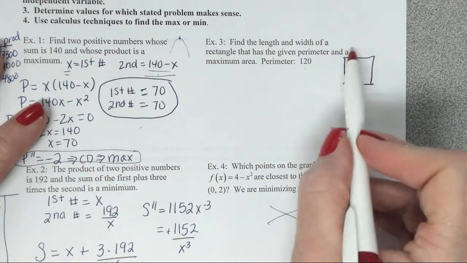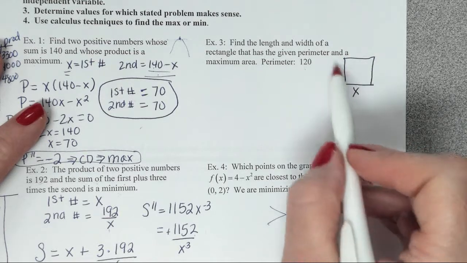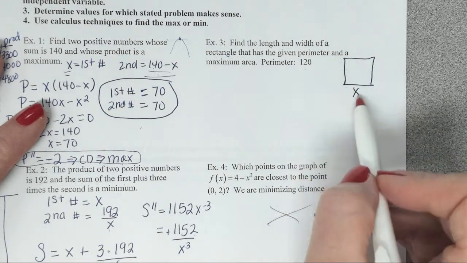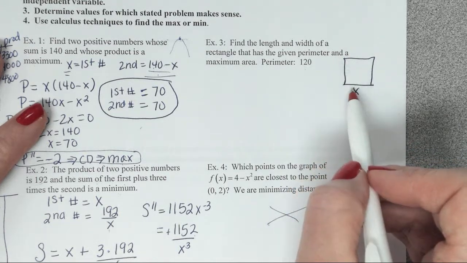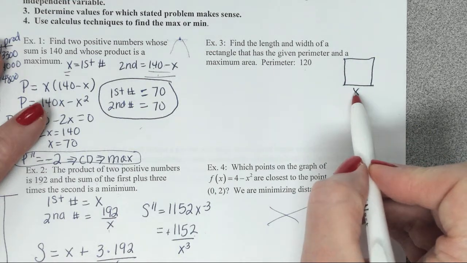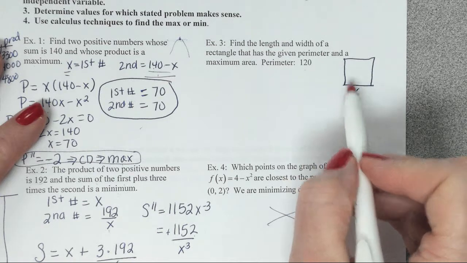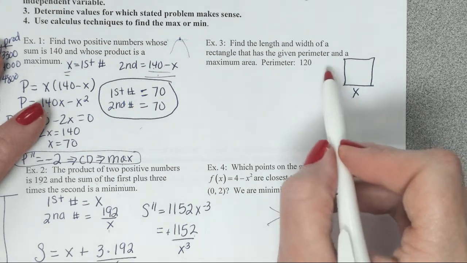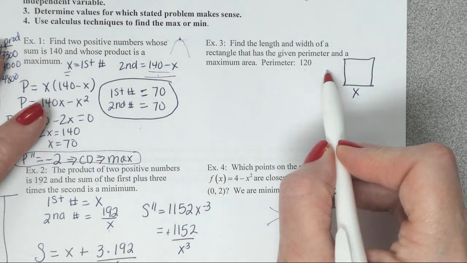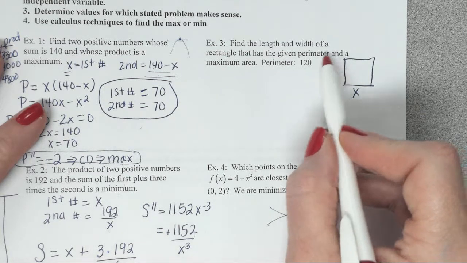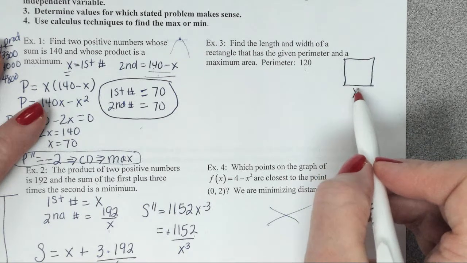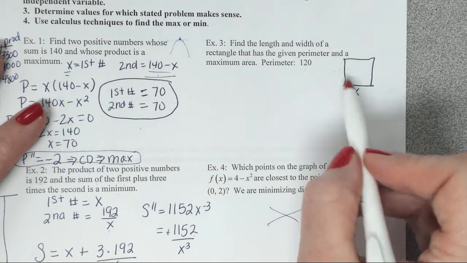If the whole way around my rectangle has to be 120, what are any two sides going to have to be? 60. So if this is 10, that's 50. If this is 20, that's 40. If this is 30, that's 30, and so on. So what would this side be then? Do you guys see why it would be 60 minus X? All the way around is 120, so any two sides are 60.